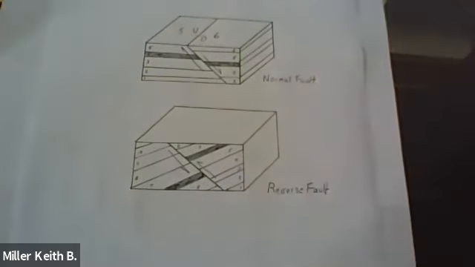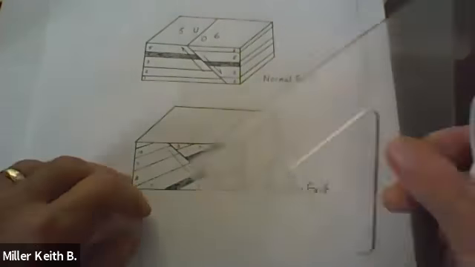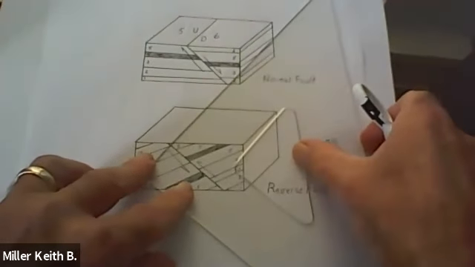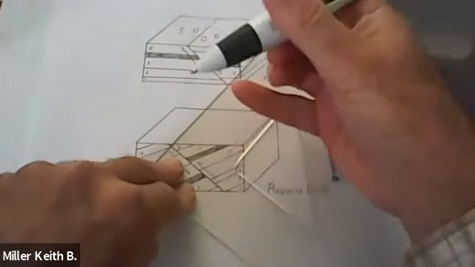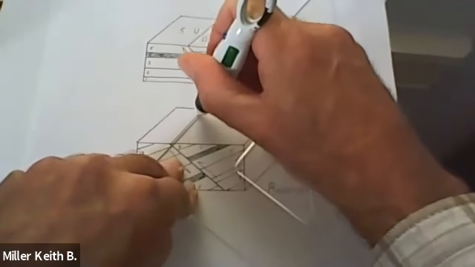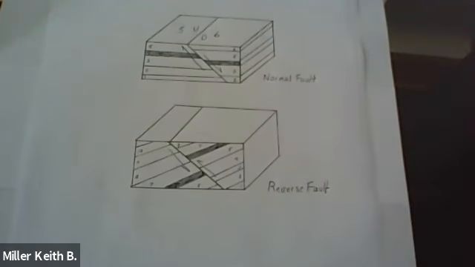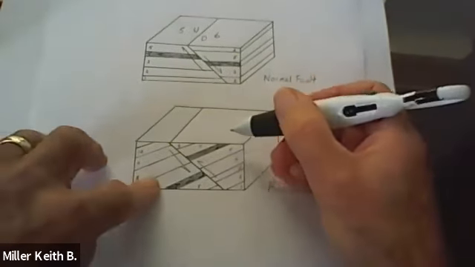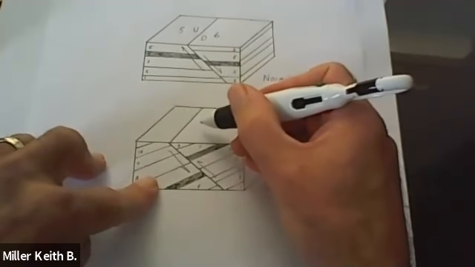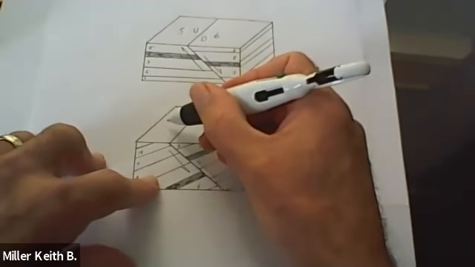So let's see now what the surface map view of this looks like. Again, we'll put the fault line in. So we have the fault line. Again, we know that this block has gone up relative to this one.